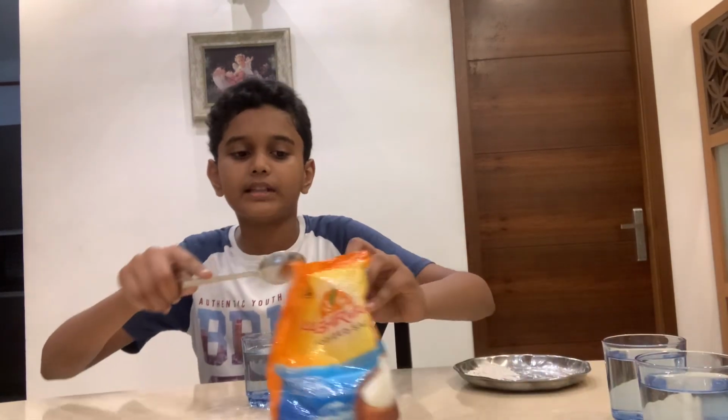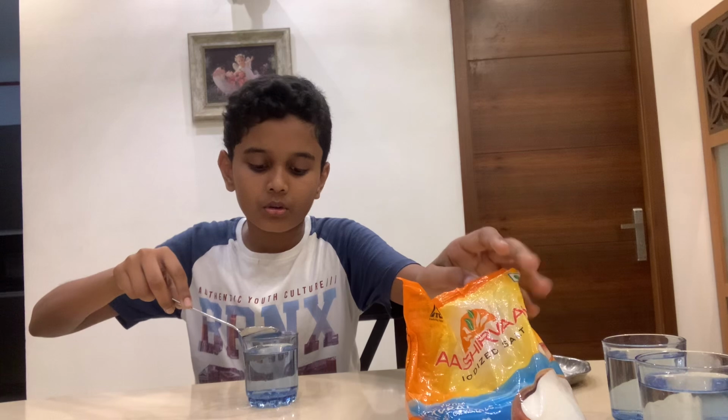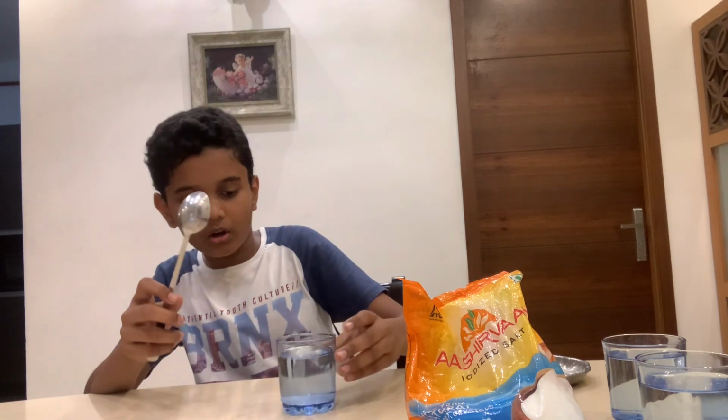So I'm going to be just taking some pure salt and adding it to the water. We can see that the salt is slowly starting to dissolve into the water, as the salt's property is to dissolve in water when mixed with it. By this we can easily confirm that the salt is pure.